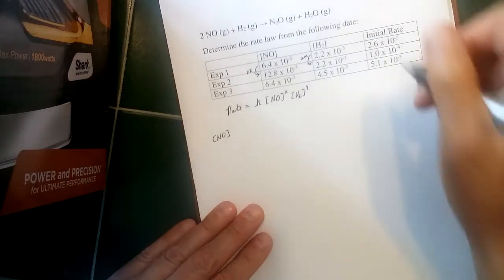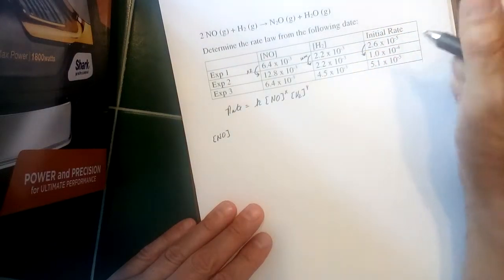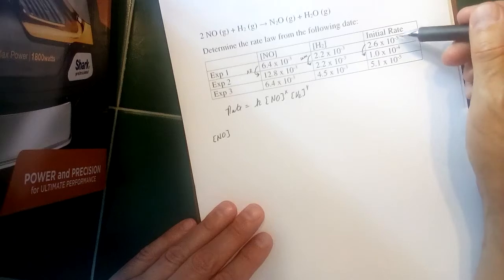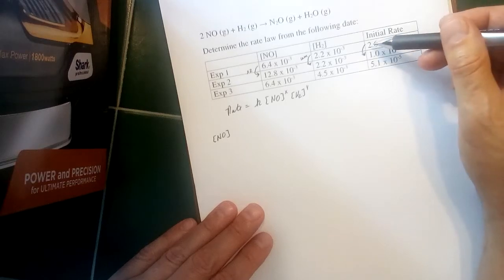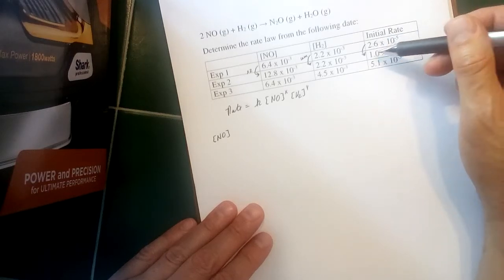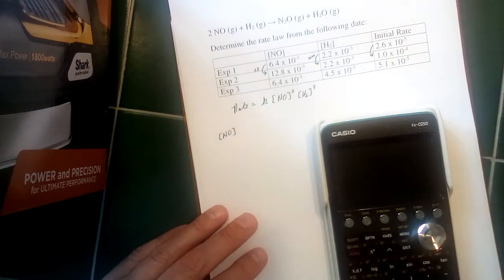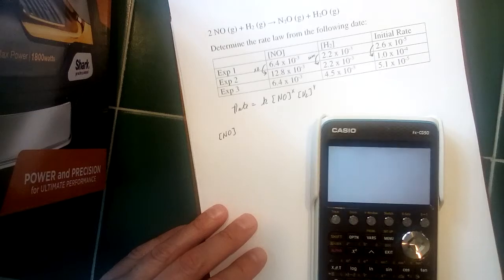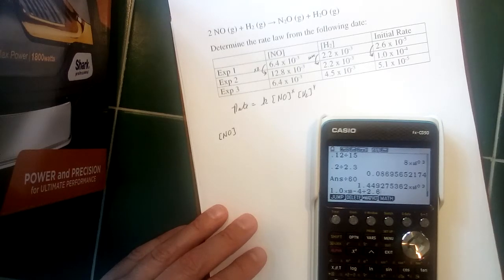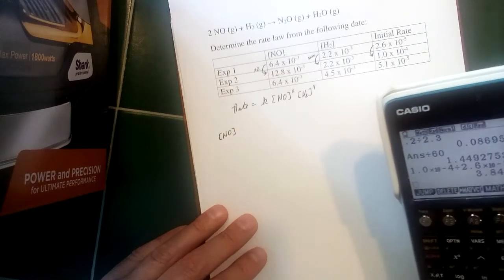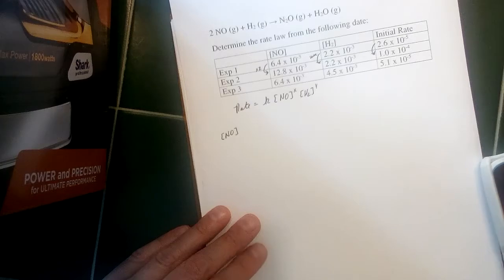Now, if I look over here at rate, I go from 2.6 to 1, but what I need to be careful of here is the exponents changed. So this is 2.6 times 10 to the minus fifth. It's going to 1 times 10 to the minus fourth. Now, if you're unsure, go ahead, use your calculator, and divide these out. So 1 times 10 to the minus fourth divided by 2.6 times 10 to the minus fifth. That's 3.846. That is pretty darn close to 4, right?